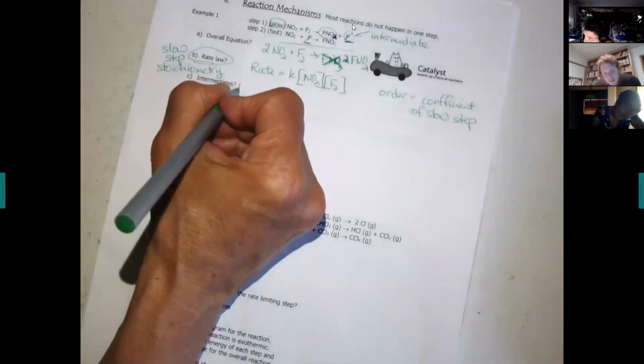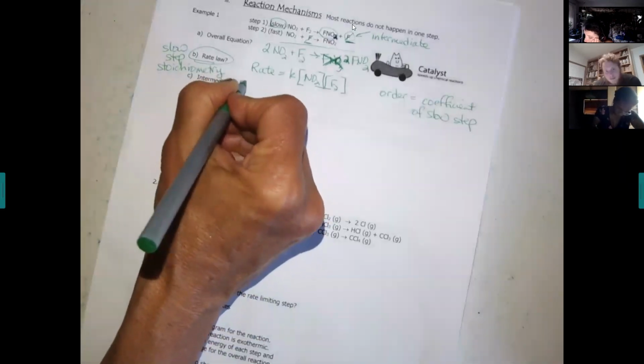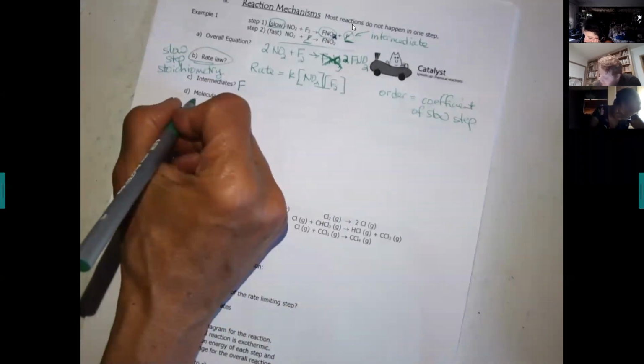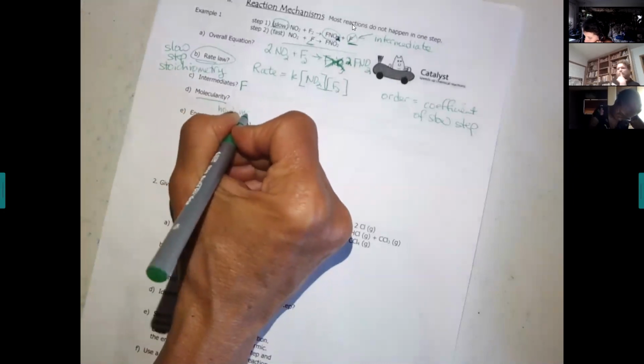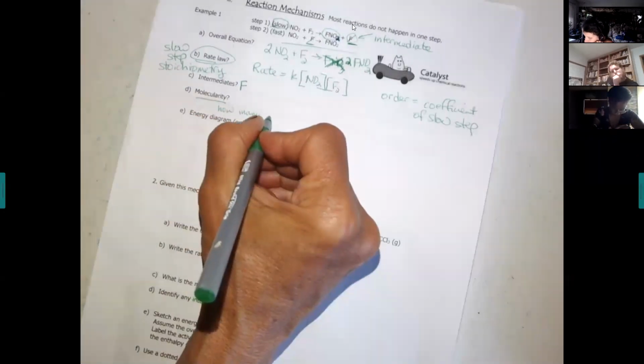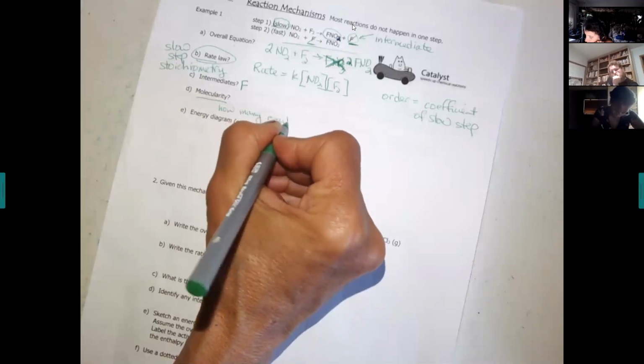The intermediate was the F, so it was a free radical. And the molecularity just means how many things are colliding. So how many reactants collide in each step.